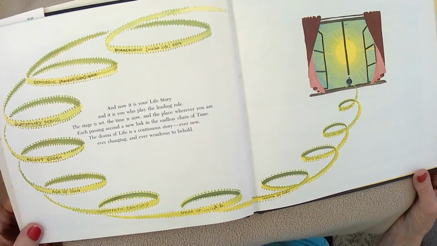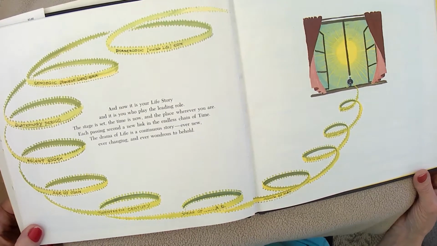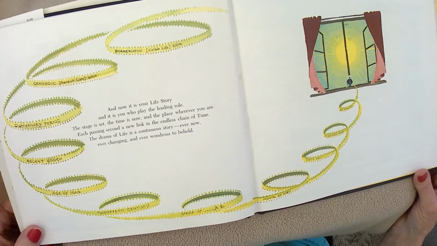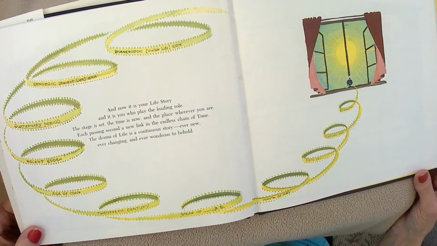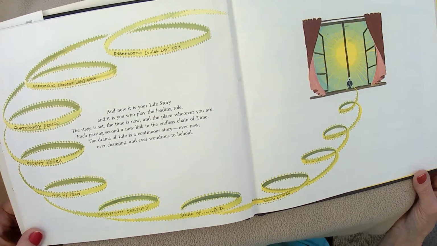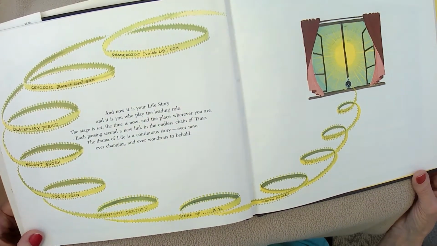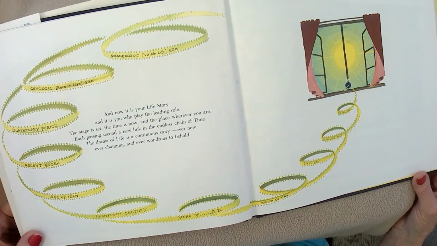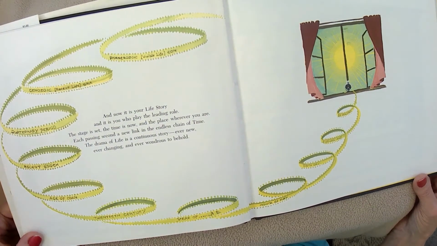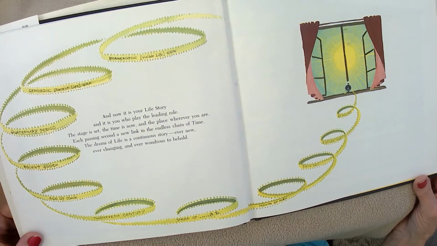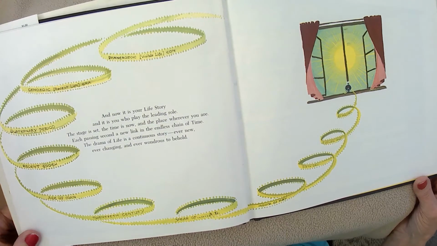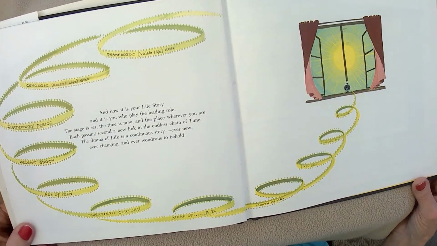And now it is your life story, and it is you who play the leading role. The stage is set, the time is now, and the place wherever you are. Each passing second, a new link in the endless chain of time. The drama of life is a continuous story, ever new, ever changing, and ever wondrous to behold.